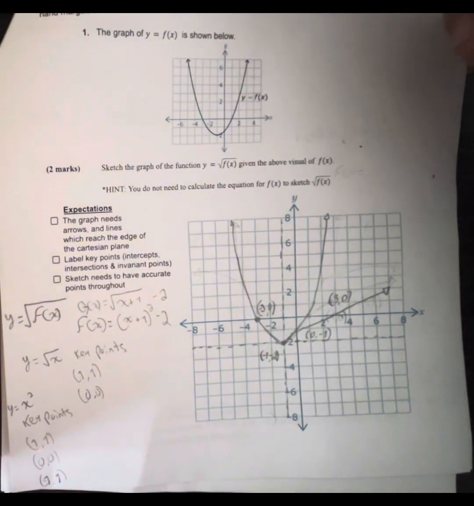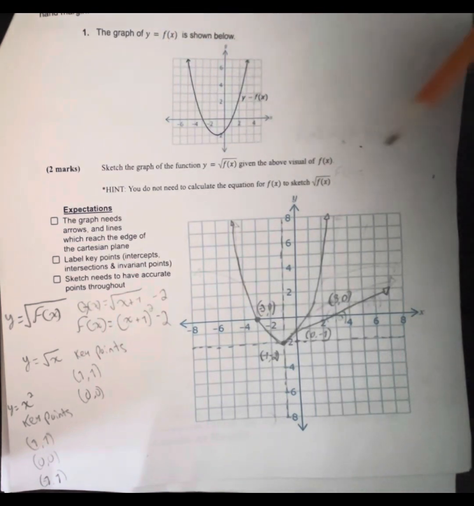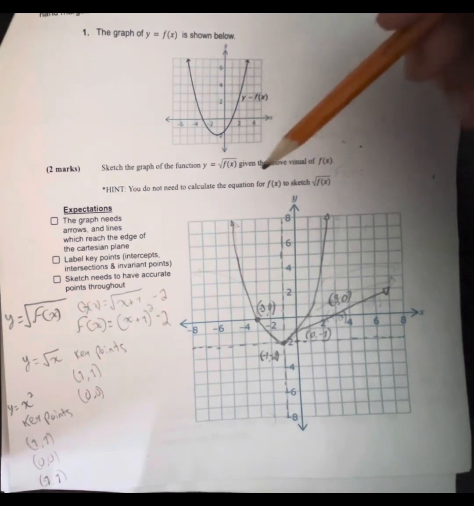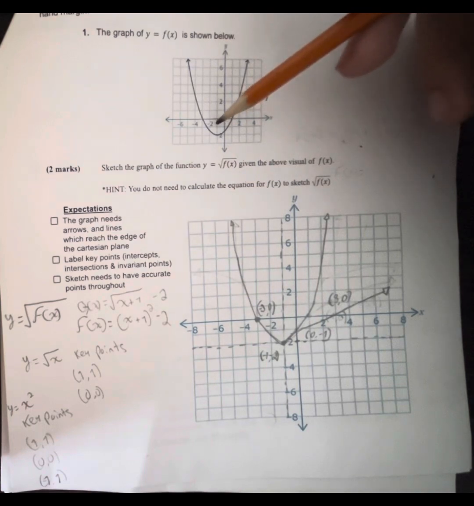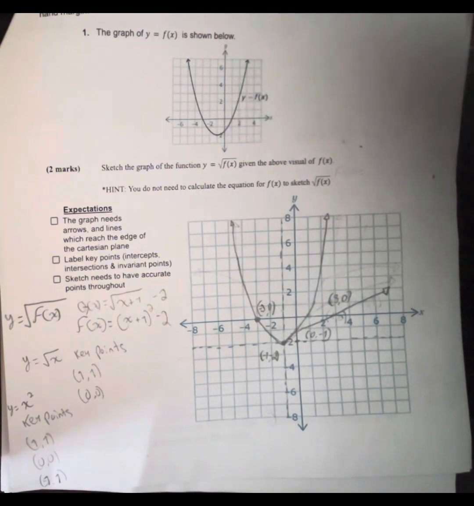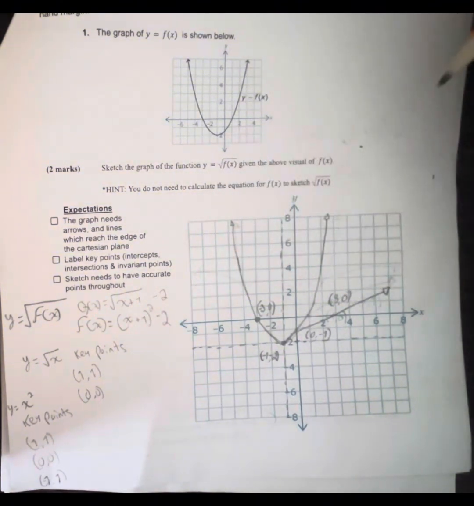Square root of a function. The graph y equals f of x is shown below. Sketch the graph of the function y equals square root of f of x given the above visual of f of x. By taking a look at f of x, we can see that it is a parabola, and it's been translated 2 units down and 1 unit to the left. So therefore the function f of x is going to be (x plus 1) squared minus 2.